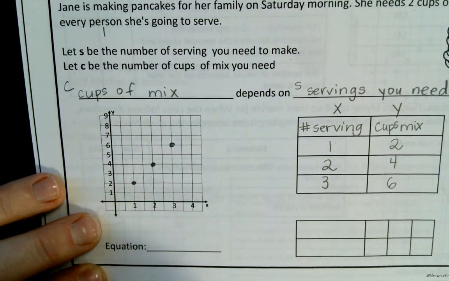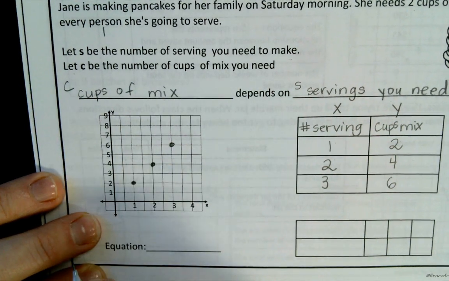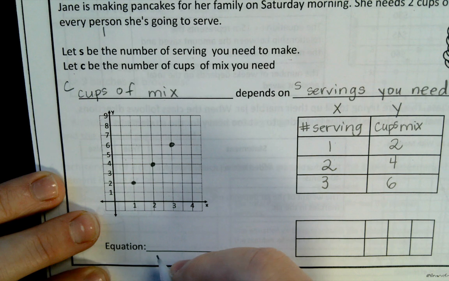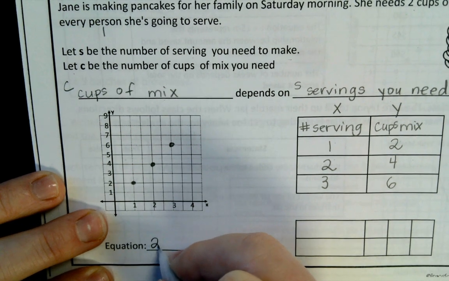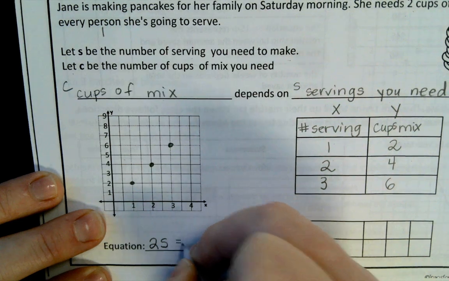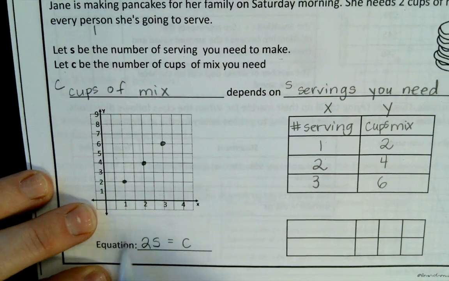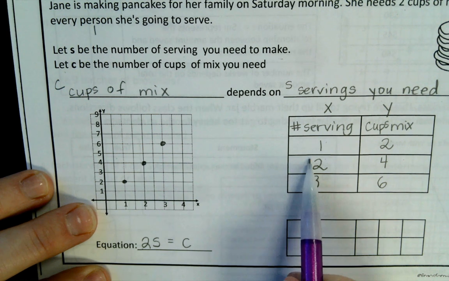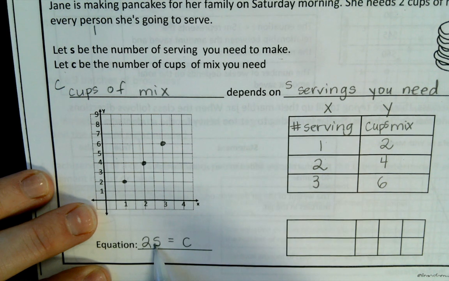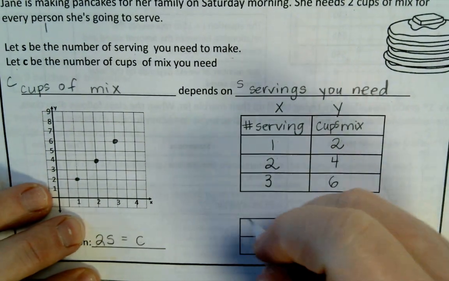So my equation is, remember this is my S and this is my C. So we need 2 cups per serving, which is going to give us the cups of mix I will end up with. So meaning 2 times 1 equals 2.